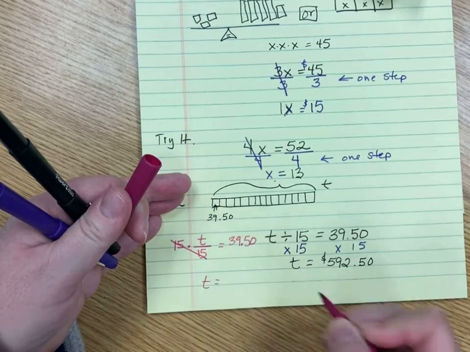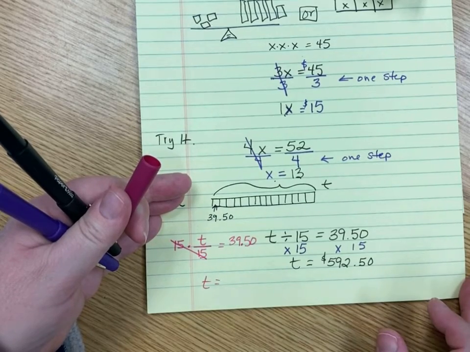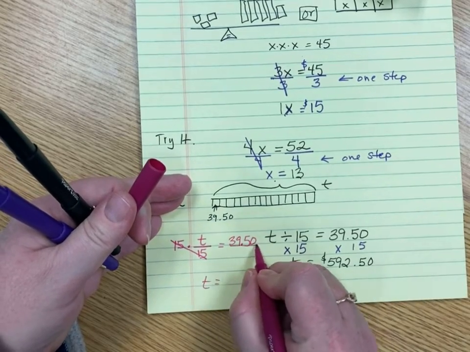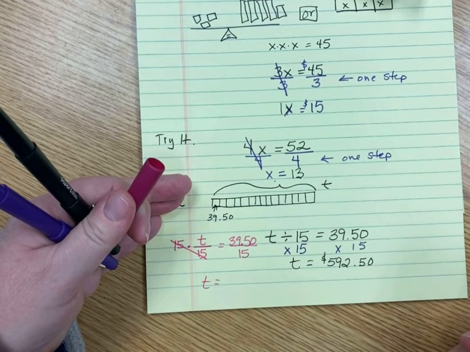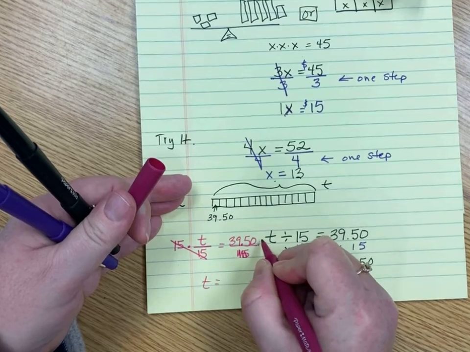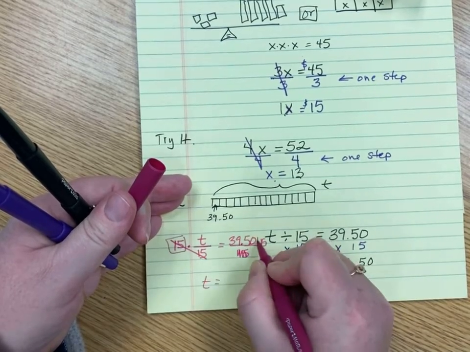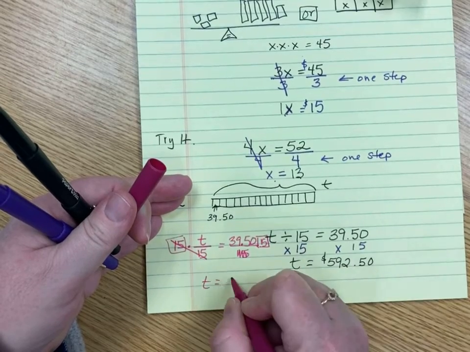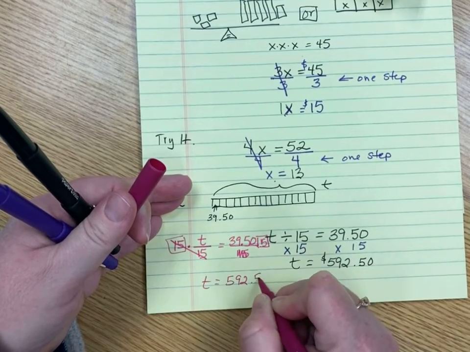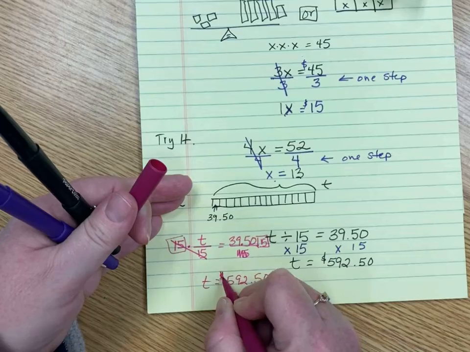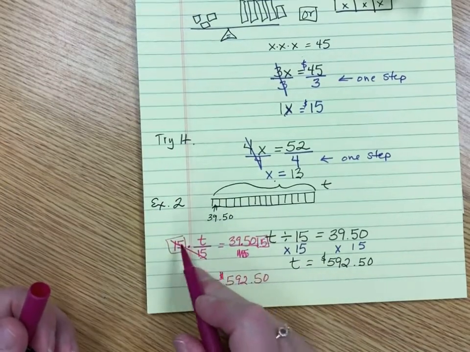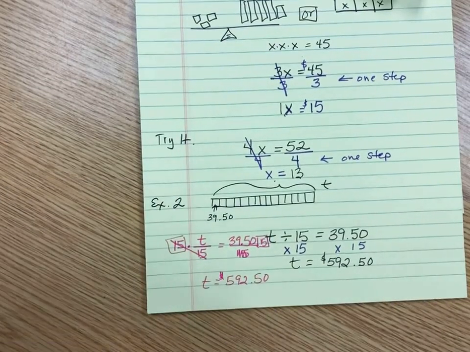So those become 1 over 1 basically. And I'm going to then do the same thing over here. Oops, sorry. I'm going to multiply it by 15 because I did that over here. And then I would also get $592.50. Okay, so I want you to kind of start thinking about it that way and doing the opposites.